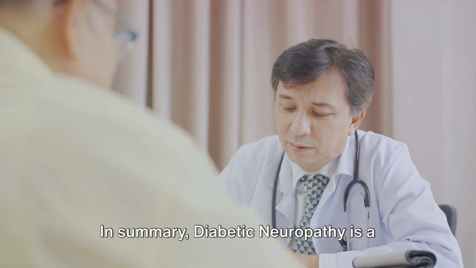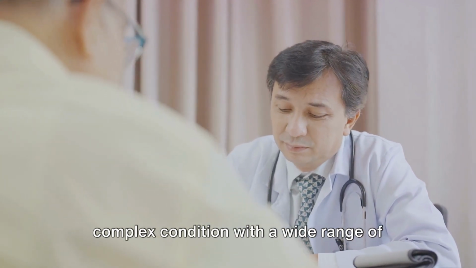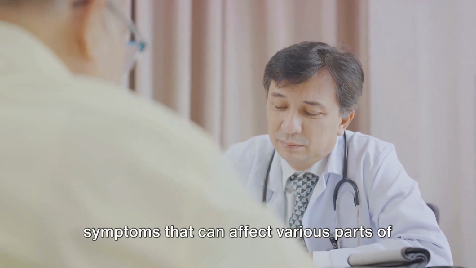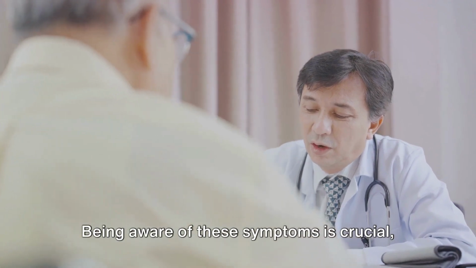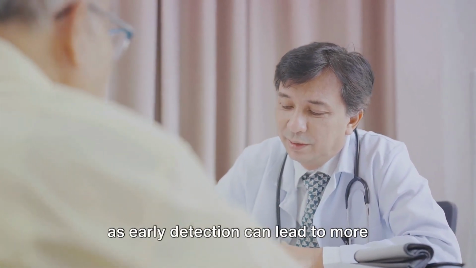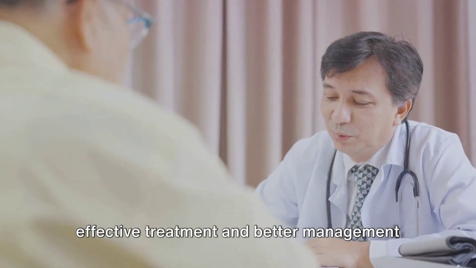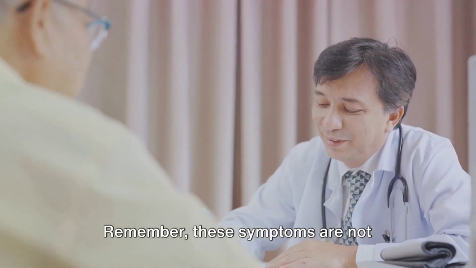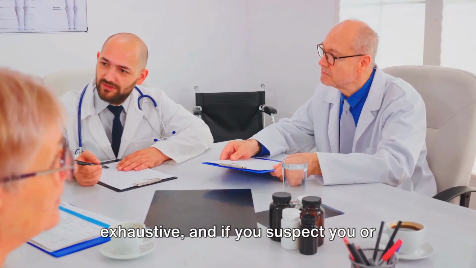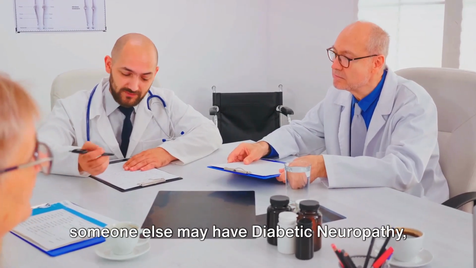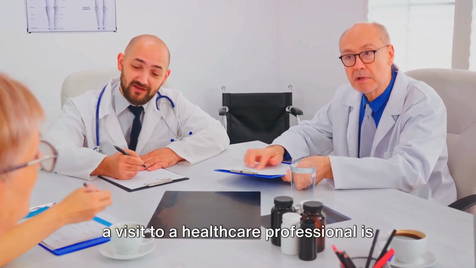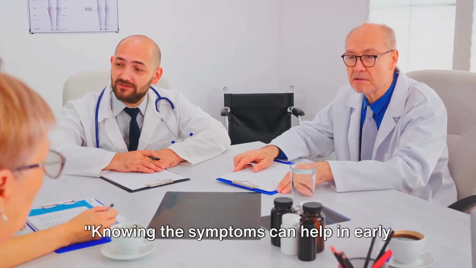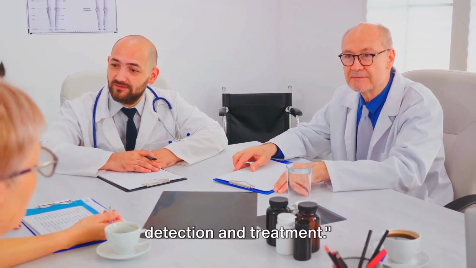In summary, diabetic neuropathy is a complex condition with a wide range of symptoms that can affect various parts of the body. Being aware of these symptoms is crucial, as early detection can lead to more effective treatment and better management of the condition. Remember, these symptoms are not exhaustive, and if you suspect you or someone else may have diabetic neuropathy, a visit to a healthcare professional is strongly advised. Knowing the symptoms can help in early detection and treatment.